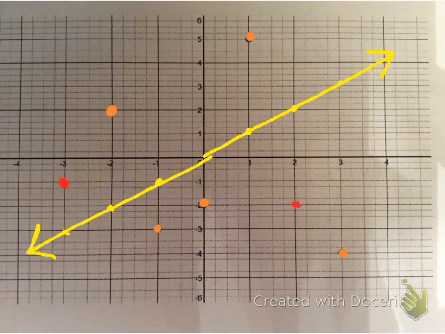Then we have 0, -2. So we're going to plot -2, 0. Our next orange dot or point in the original is 1, 5, so we're going to plot 5, 1, which is all the way out here. And then our last one is 3, -4, so we're going to do -4, 3. So those red dots are the inverse of our original function, which is represented by the orange dots.